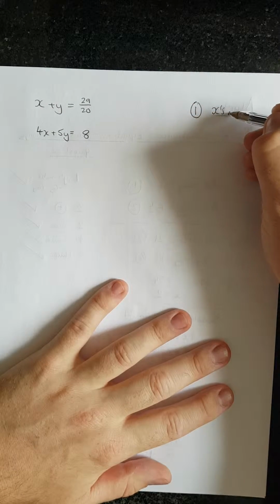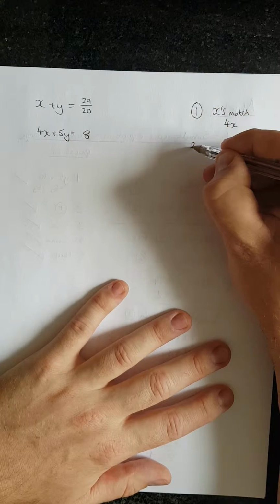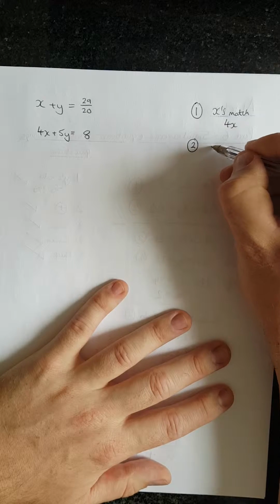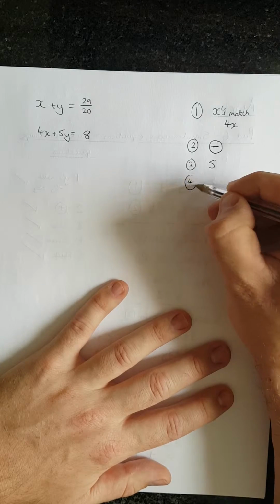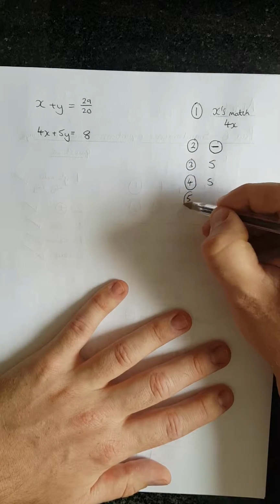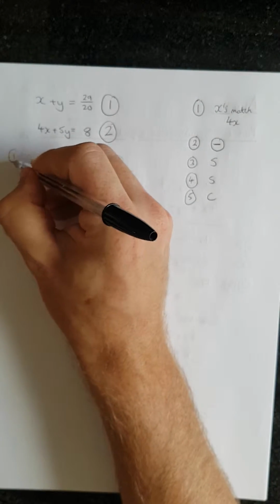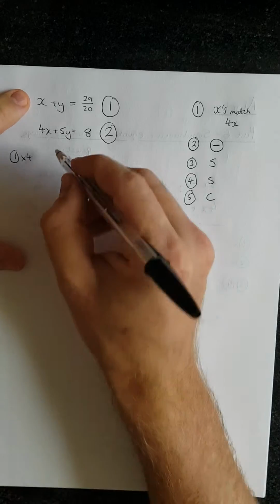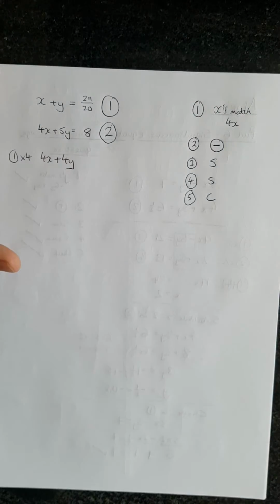I'm going to get the x's to match. And I'm going to do that at 4x. I'm then going to do a subtract. I'm then going to solve it. I'm then going to substitute, and I'm then going to check. So, label my equations. Number 1 times 4 gives me 4x here. And it gives me 4y. And now the tricky bit.